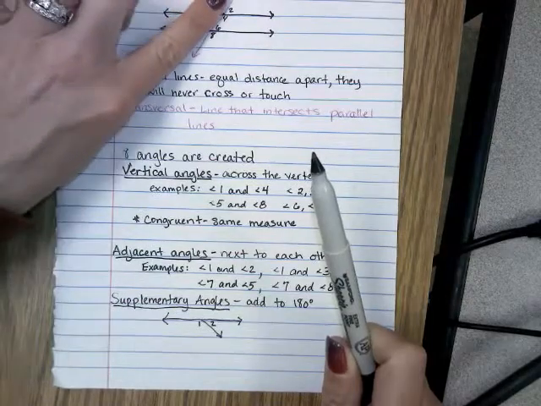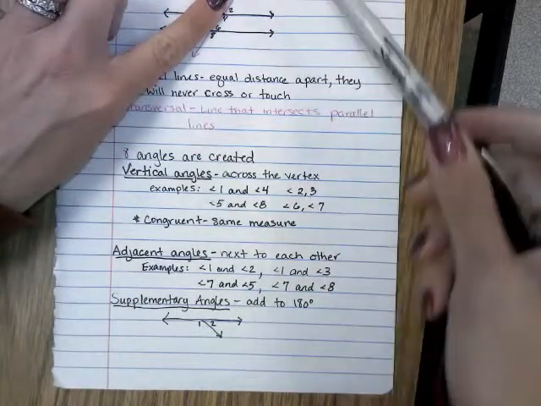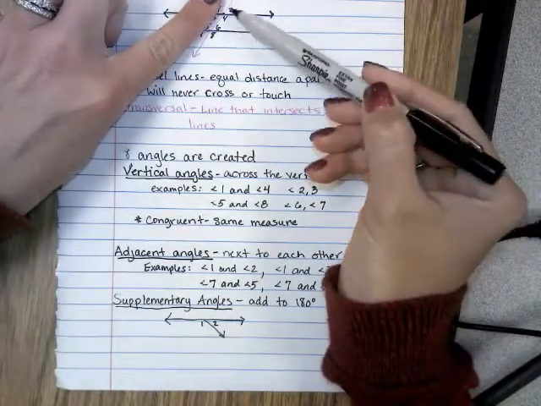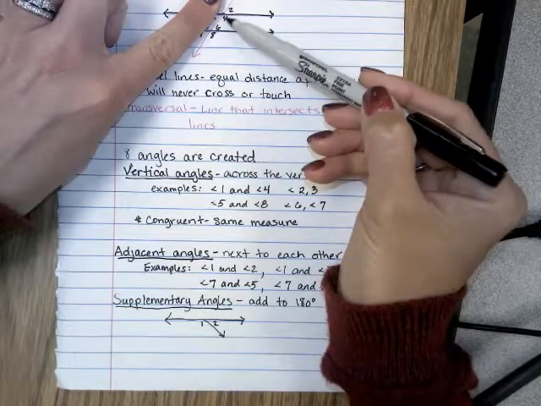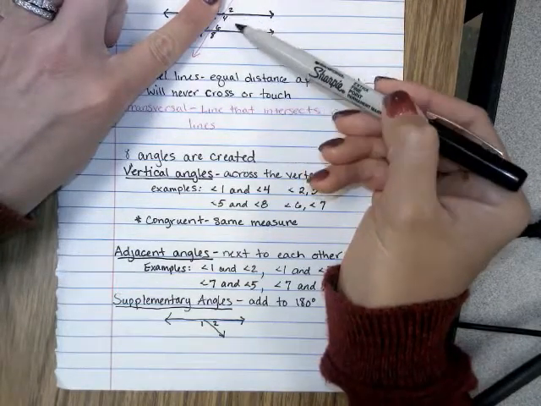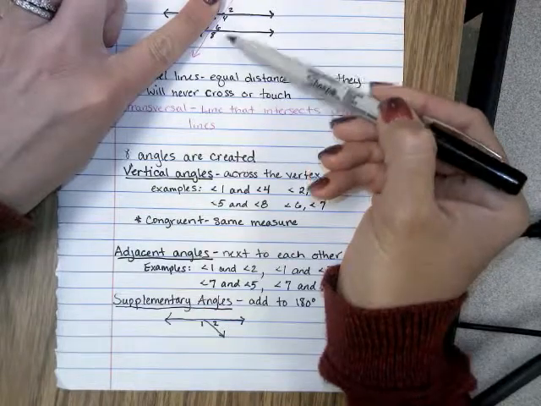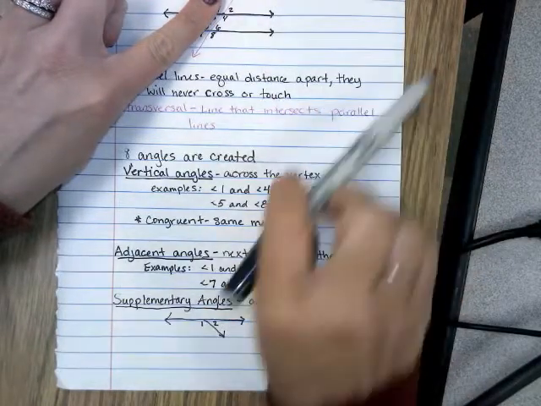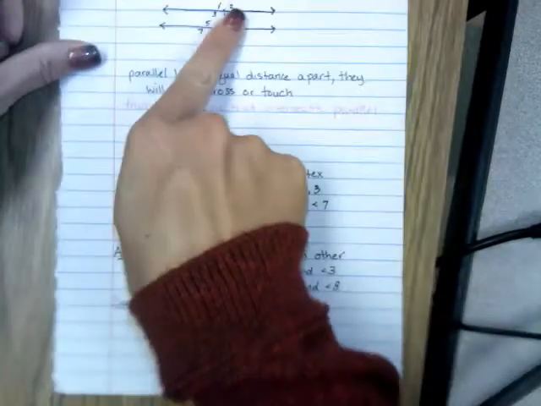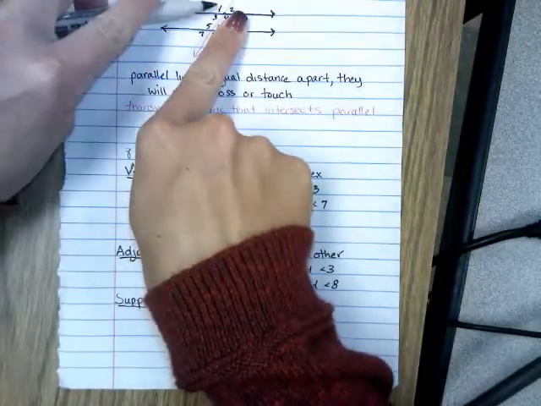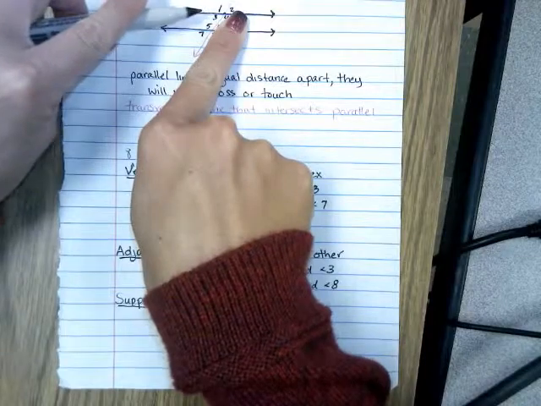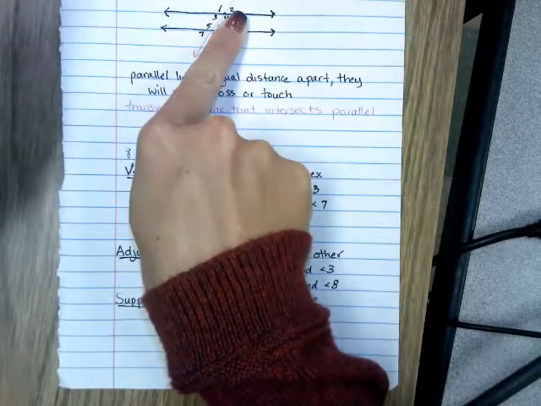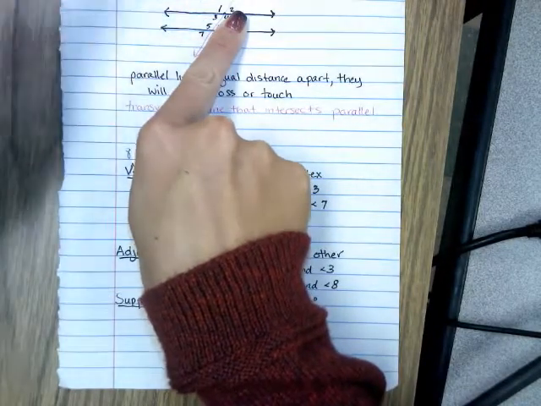I can look along the transversal. 2 and 4 make a straight line. They're adjacent, but they're also supplementary. 6 and 8 are adjacent and supplementary. I can look on the other side of that transversal as well. 1 and 3 are adjacent. They create a straight line. They're supplementary. Same thing with 5 and 7.